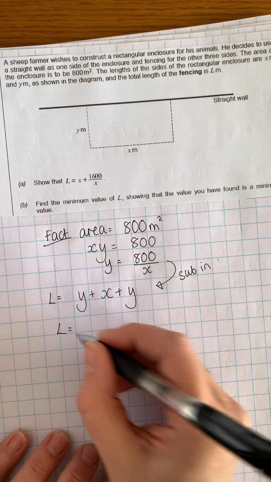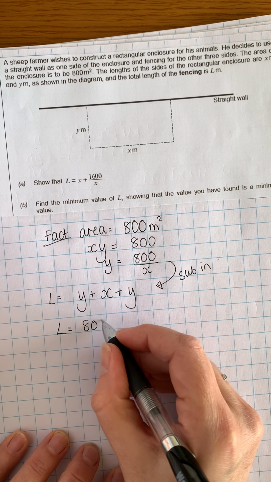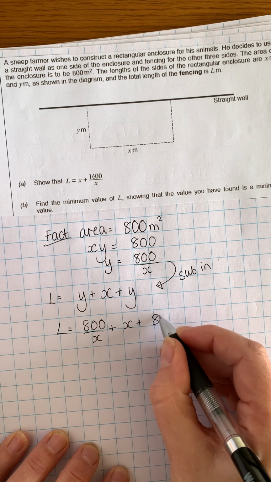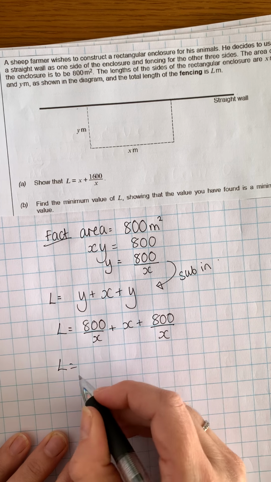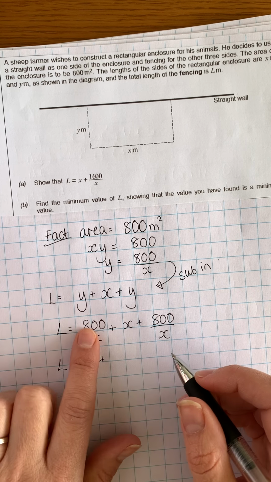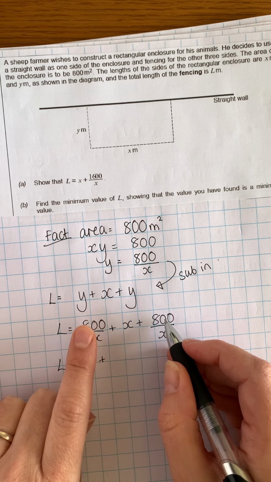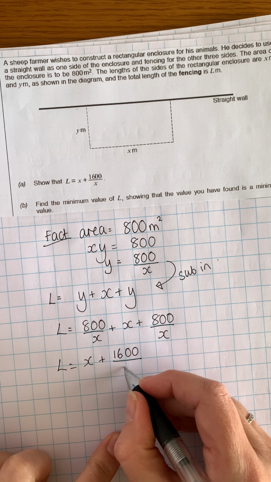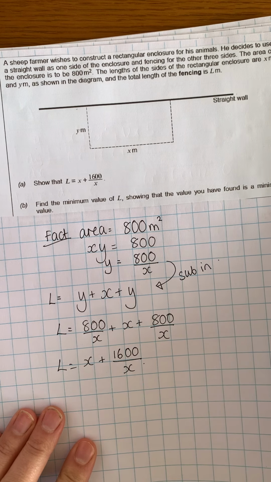So the length of the fence is 800 over x plus x plus 800 over x. Denominators are the same, we just add the numerators, 1,600 over x, as it asks me to show there.